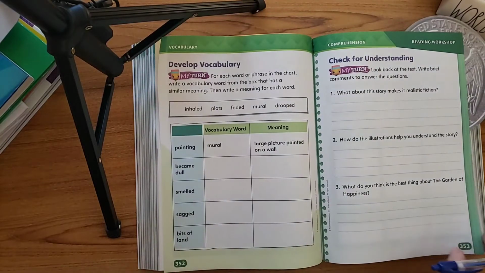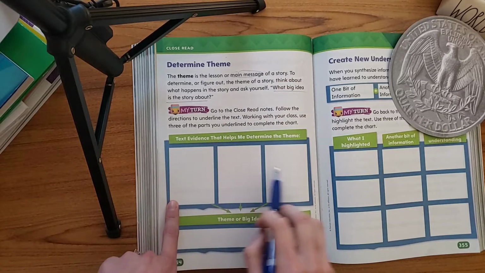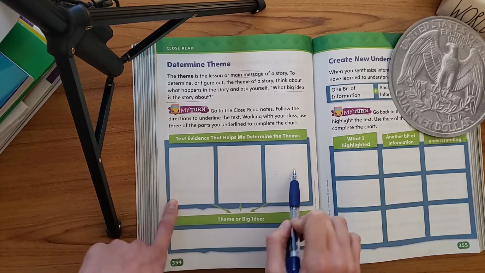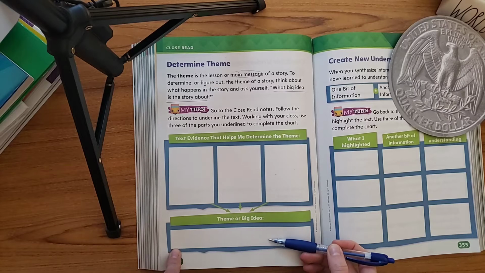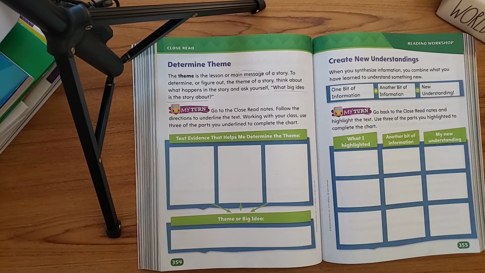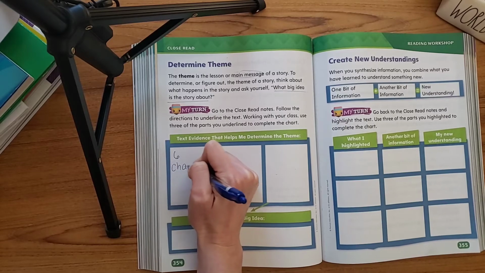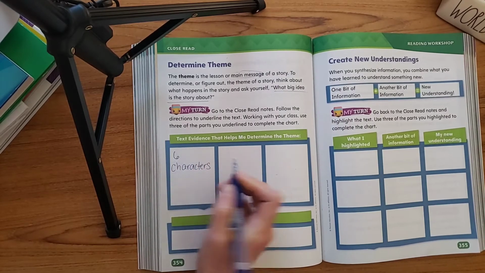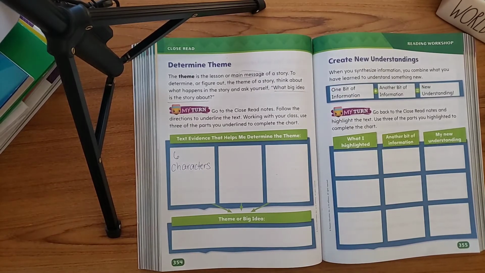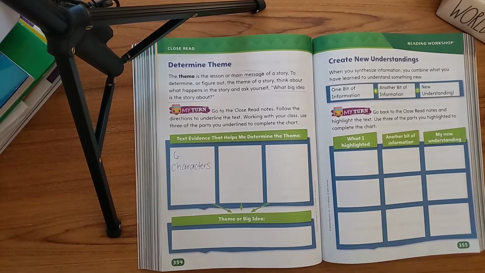And now we are going to fill in our chart. So we've done these, and now we are determining themes. So we're going to write our 3 text evidence pieces that we underlined, and then we're going to determine a main idea. I don't have a ton of time left, so we are going to go through this, and then if you need to pause the video to continue writing, you can do that. So the first thing we underlined were those 6 characters. So I'm going to write 6 characters. And if we had more time, I would write out their names, but right now we do not. My video will only upload if it's shorter.